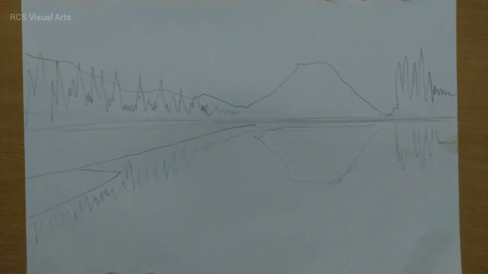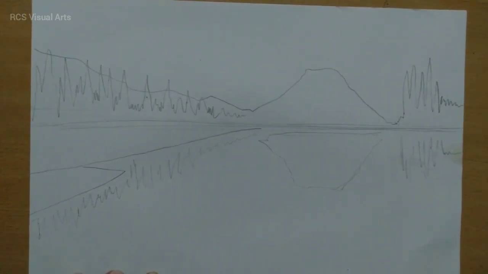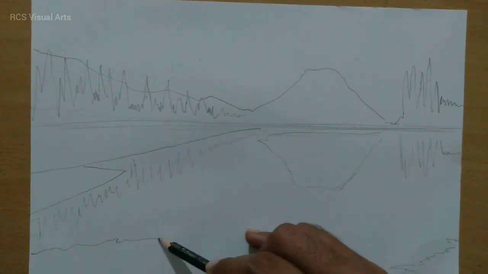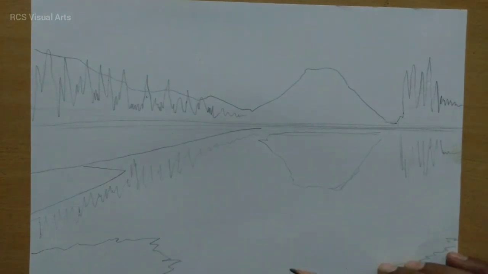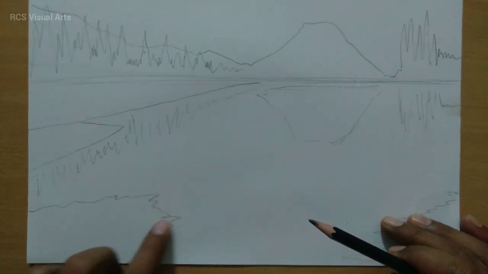After drawing this, here you show some grass area, like some small plants and grass is over here. Even this side also you have to draw like that. This way you have to draw the lines.